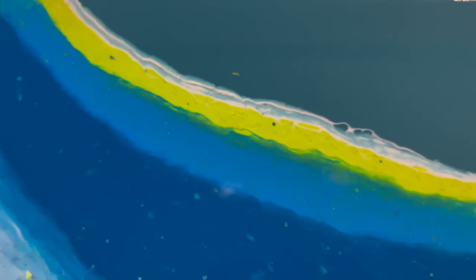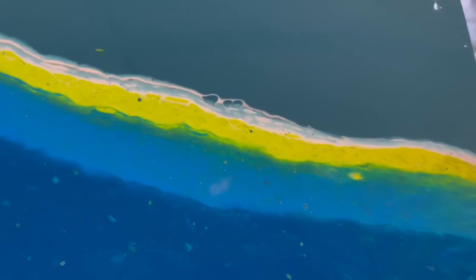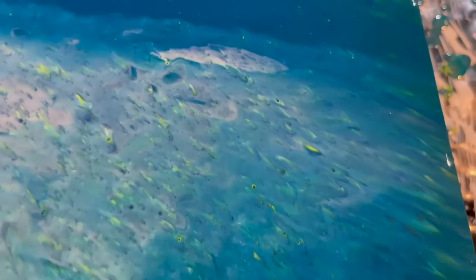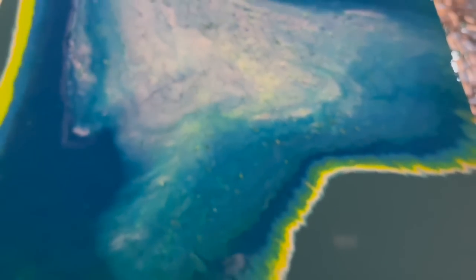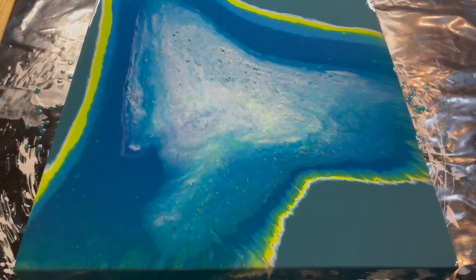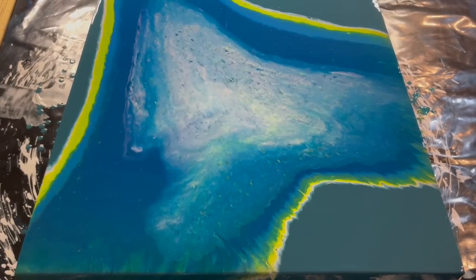I know a lot of people don't like the air bubbles, but sometimes they don't bother me, and in this one they don't. I love that electric yellowish green, it's really pretty. There's a couple of really pretty cells right here too. Very, very cool. So let's see how this dries, and I'll show you the results of the demonstration piece too.